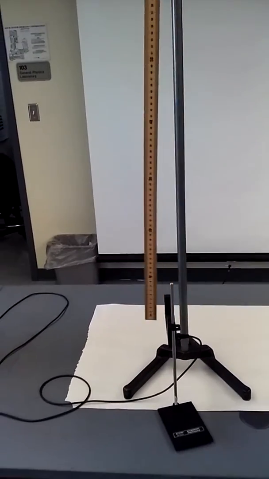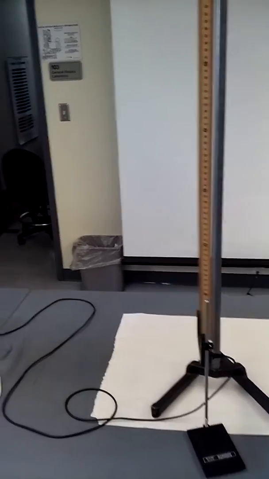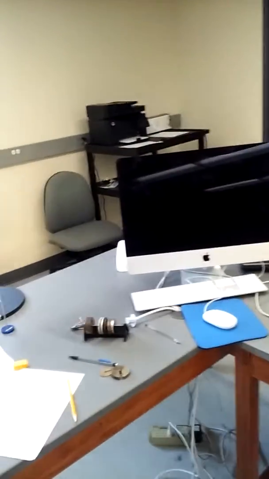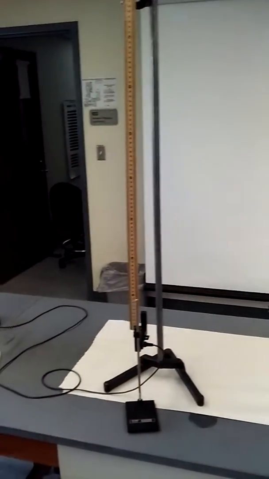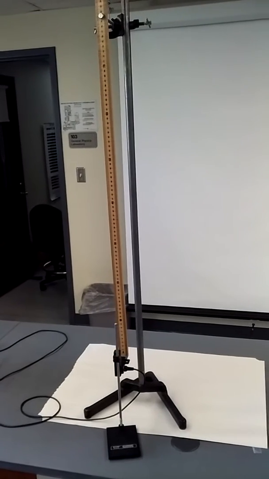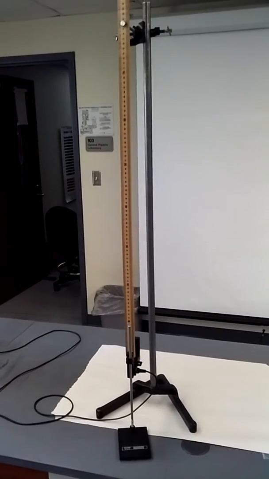And we can get velocity and kinetic energy that way, and we'll compare that to the potential energy that the physical pendulum had when we lifted it first, when we started it at rest to start it going. That's the basic idea.